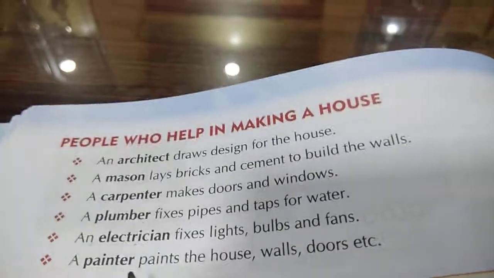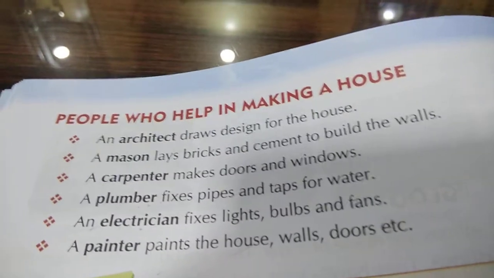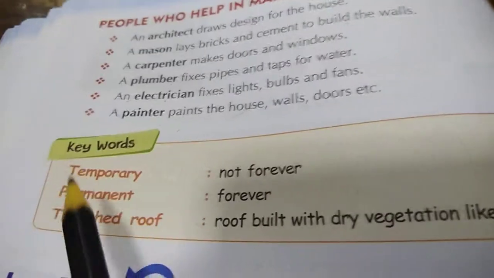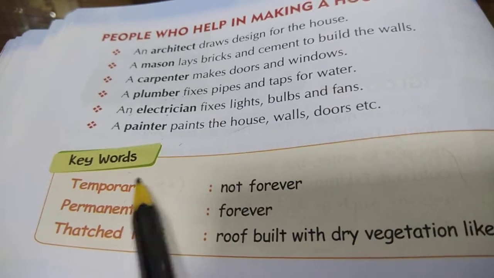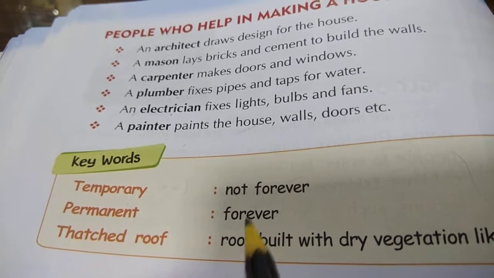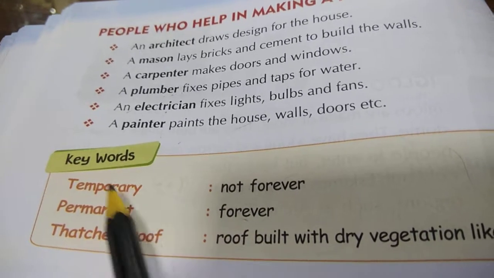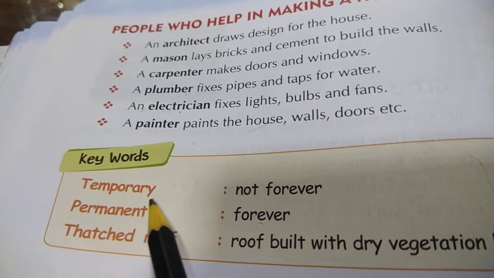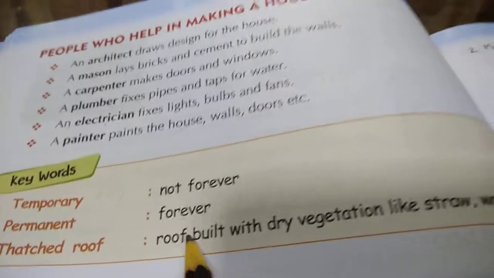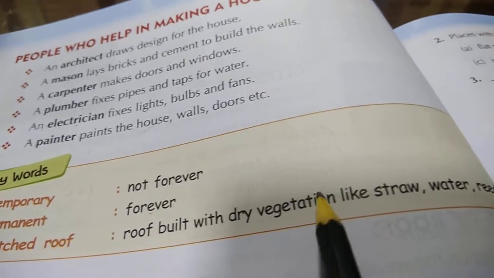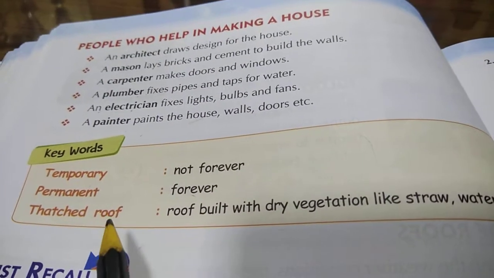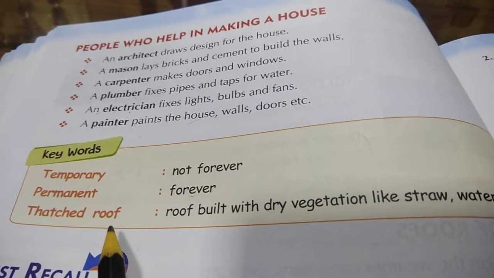So with that the chapter is over. Now we see some of the keywords and then we can recall our chapter. Temporary. Temporary means not forever, not permanent. Permanent means forever. Temporary is for the time being, permanent means for a lifetime. Thatched roof. A roof built with dry vegetation like straw, reed. Thatched roof means the roof made up of plant material.